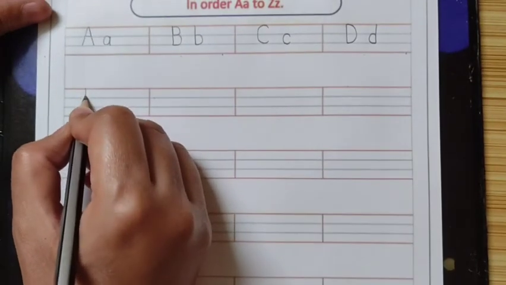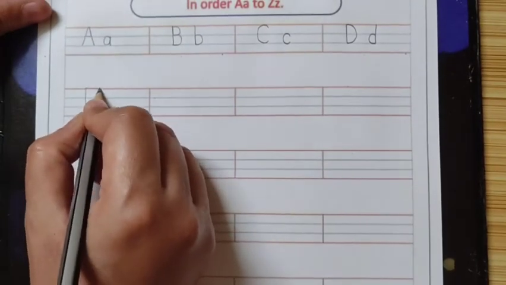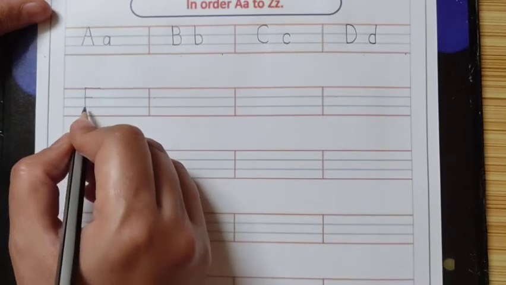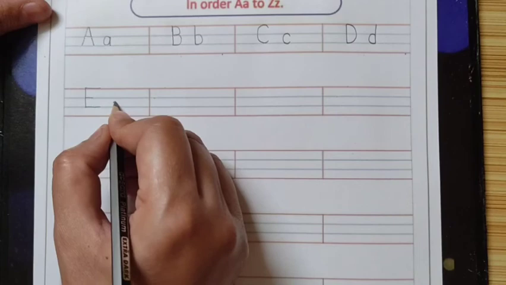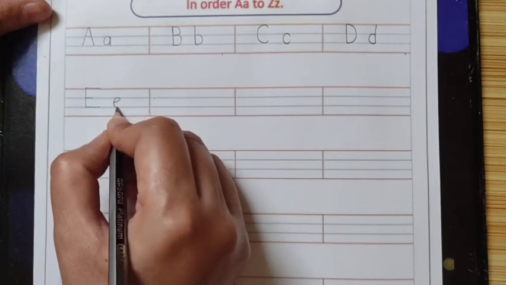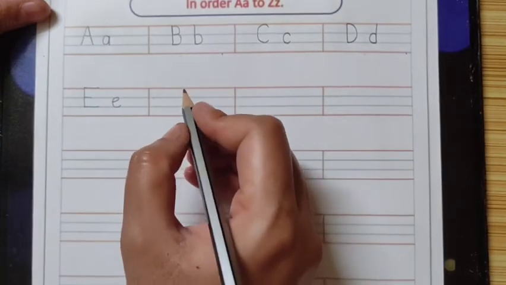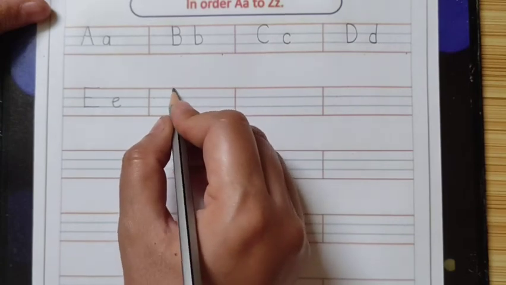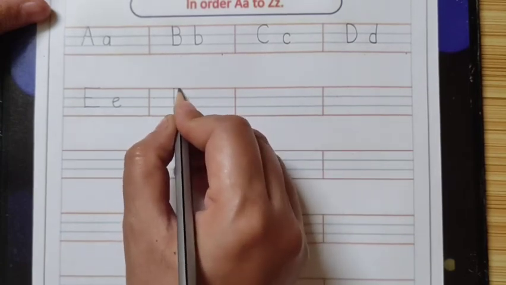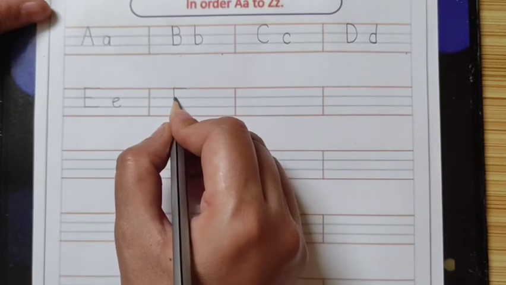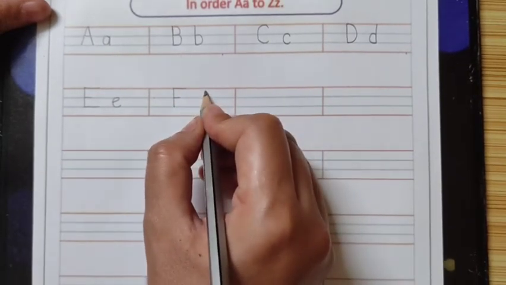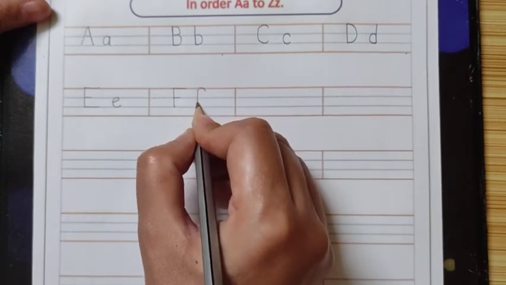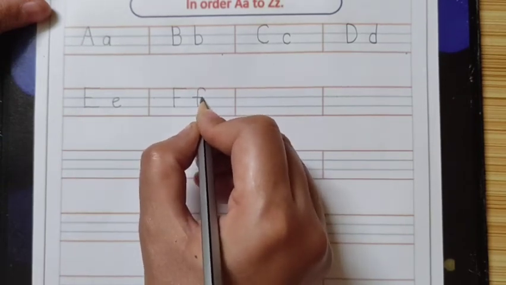Now we'll write alphabet E. For capital E, make a standing line, make a sleeping line, make a short sleeping line and again make a sleeping line. For small e, make a slanting line, go up, make a C curve, go little bit up. Now we'll write alphabet F. For capital F, make a standing line, make a sleeping line and again make a short sleeping line. For small f, start from little below red line, make a curve, come down straight and make a sleeping line.